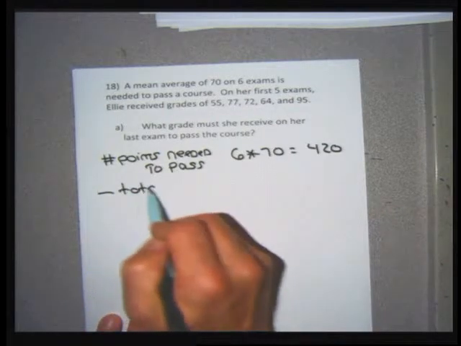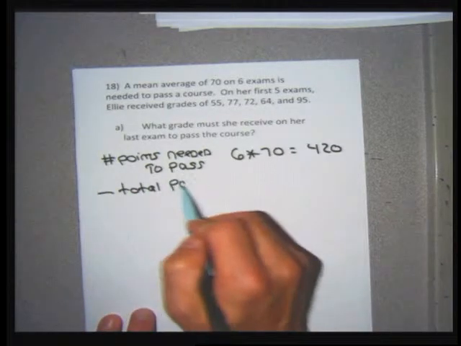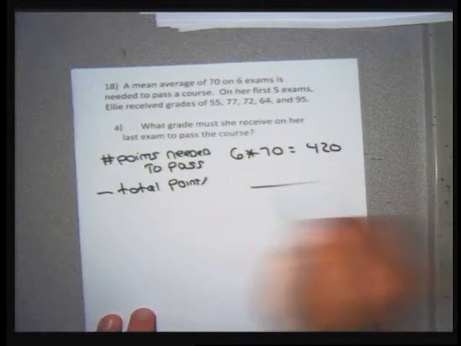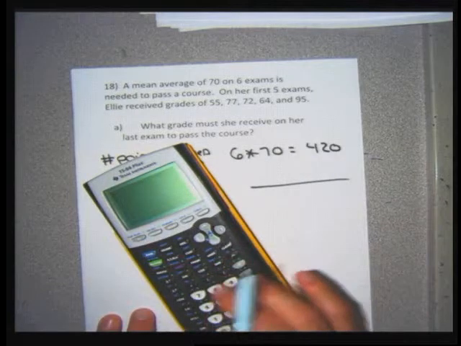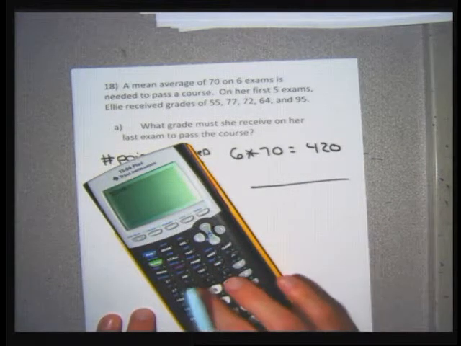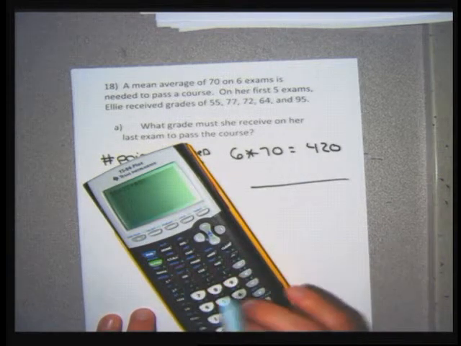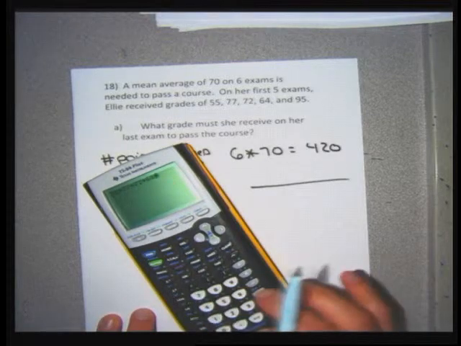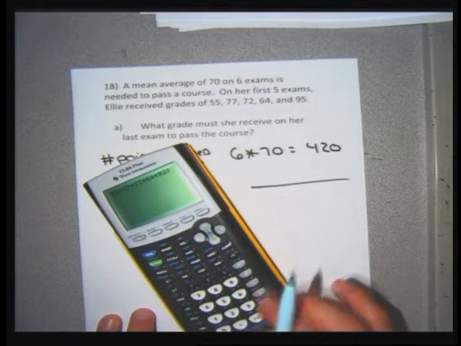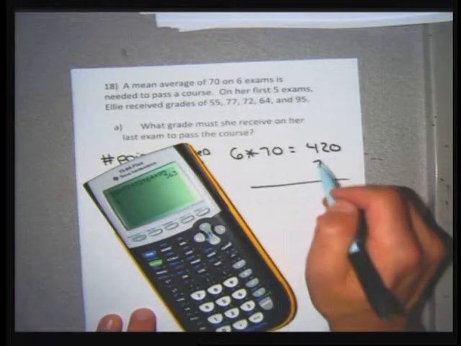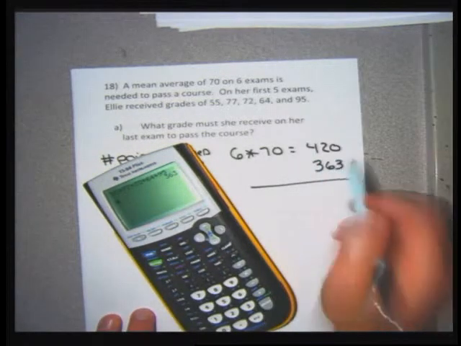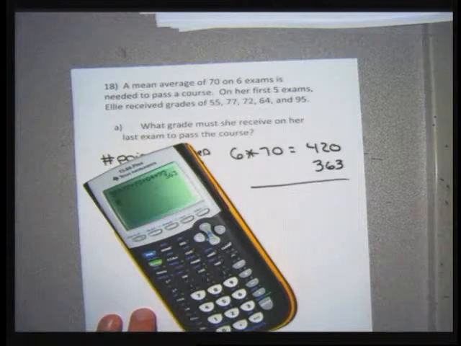And from that, I want to subtract how many points Ellie already has. And Ellie already has, let me just do this, 55 plus 77 plus 72 plus 64 plus 95. So Ellie already has 363 points. The difference between the points that she has and the points that she needs is going to be what she needs to get on her last test.